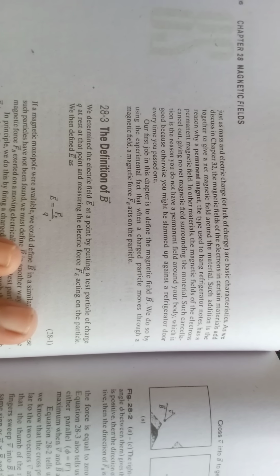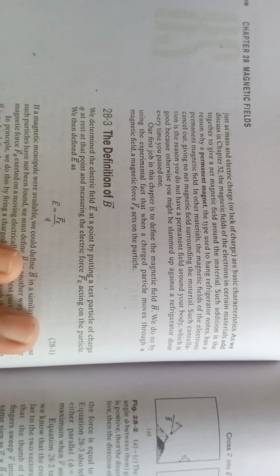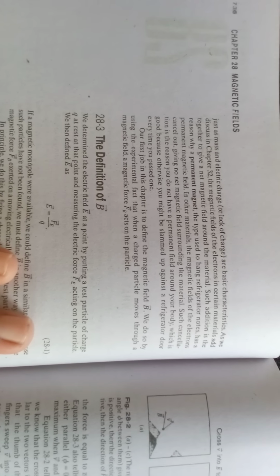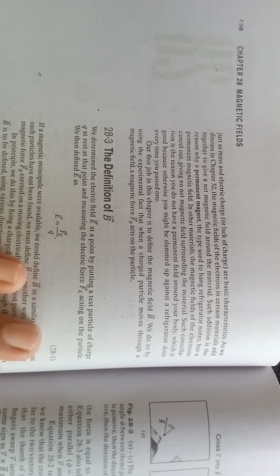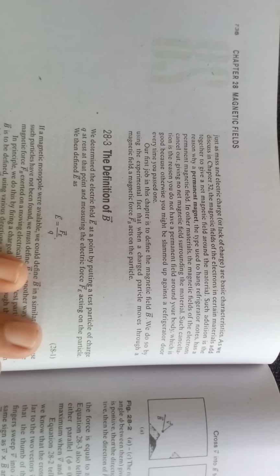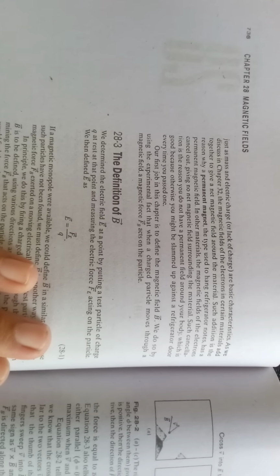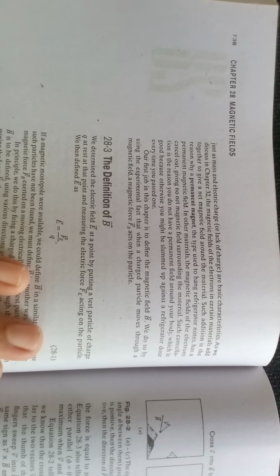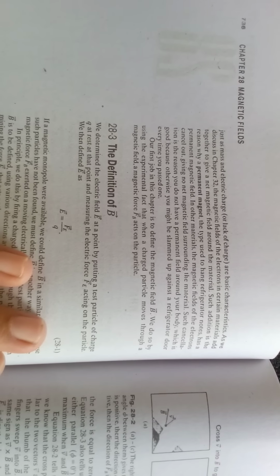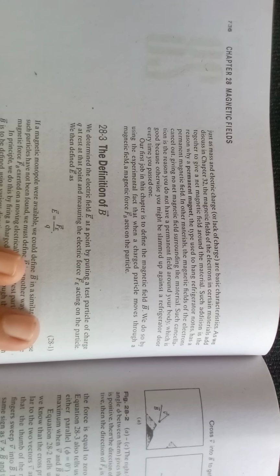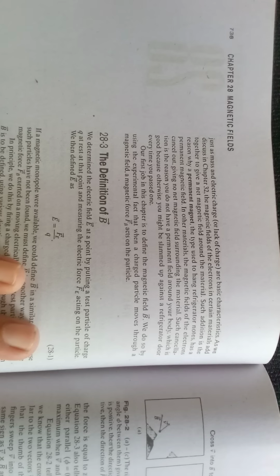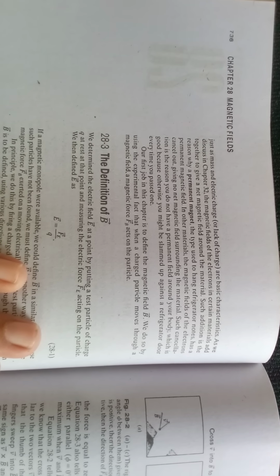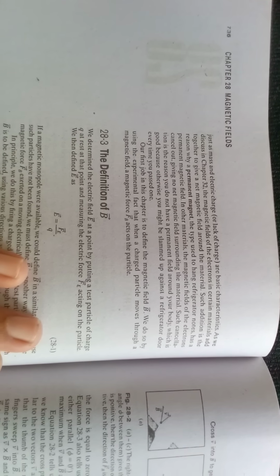Such addition is the reason why a permanent magnet, the type used to hang refrigerator doors, has a permanent magnetic field. In other materials, the magnetic fields of the electrons cancel out, giving no net magnetic field surrounding the material. Such cancellation is the reason you do not have a permanent field around your body, which is good because otherwise you might be slammed up against a refrigerator door every time you passed one.